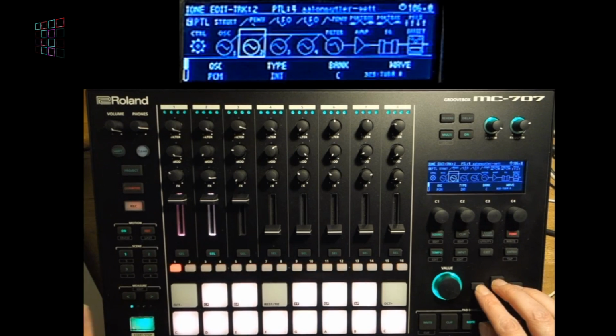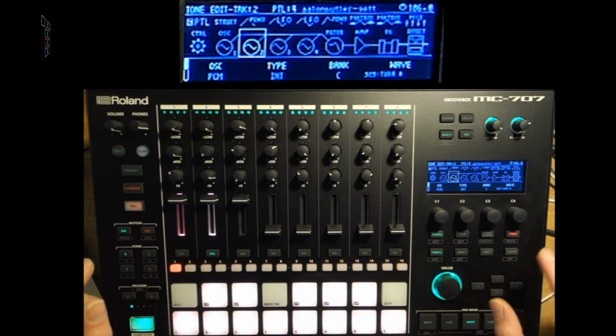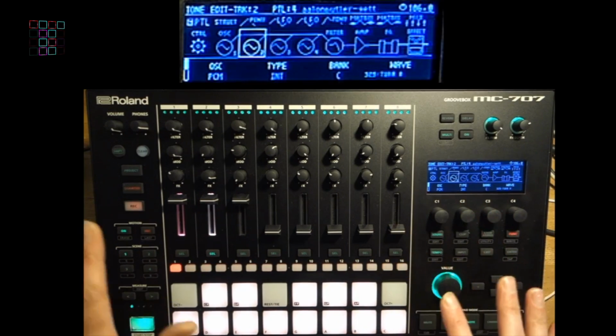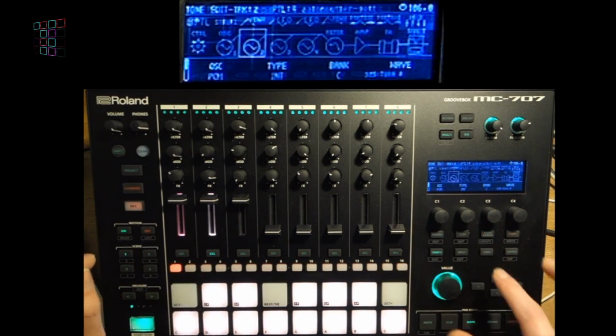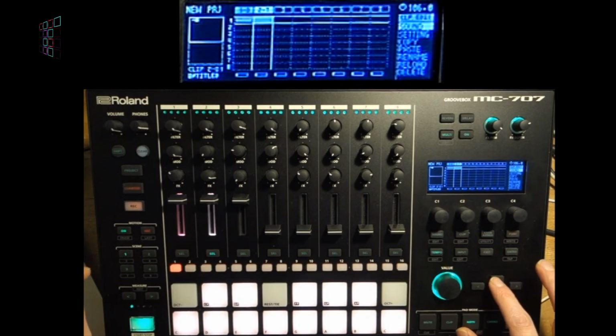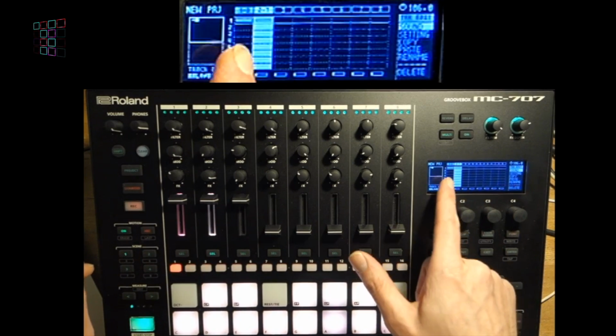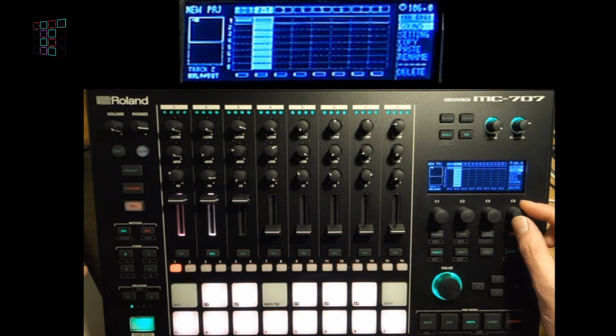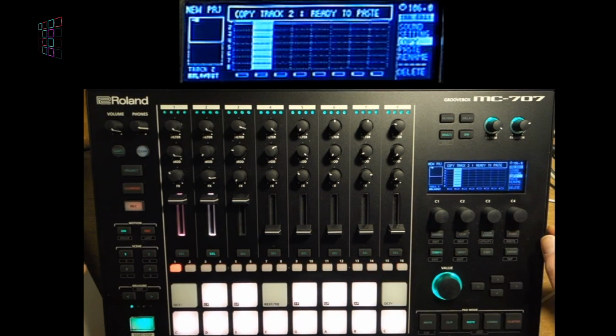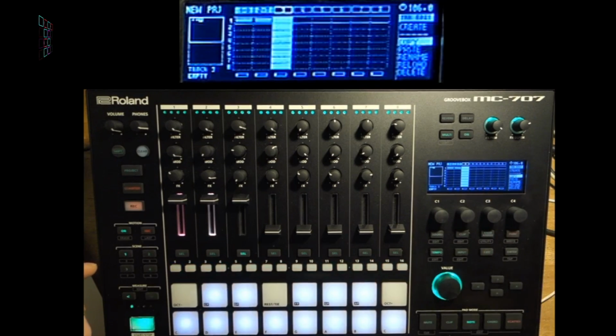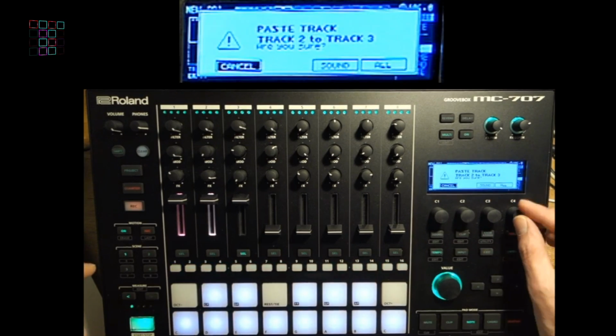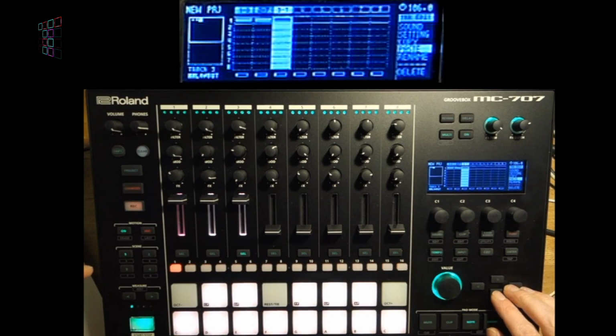So let's copy this track, and then we can switch all these settings off for one so we can compare them side by side. So let's exit out of there. To copy a track, you press the up arrow so the entire track is selected, and then you use this menu to go down to copy. It says copy track 2, move across to track 3, simple, paste all, and that's fine. So that's pasted the sound and the clip.